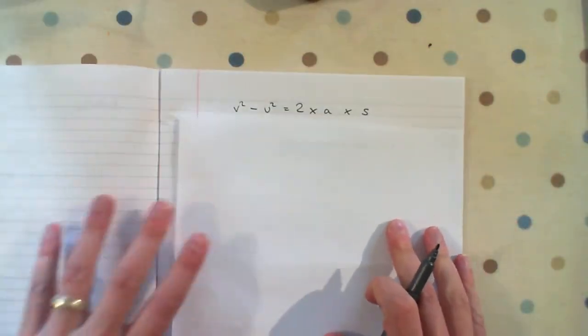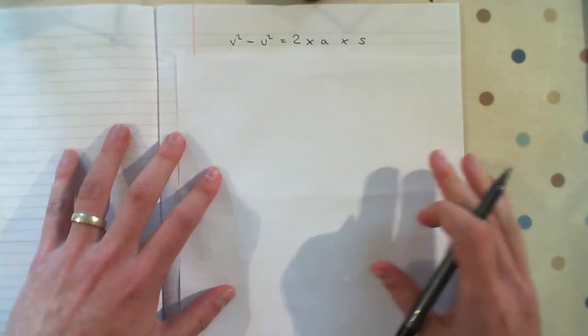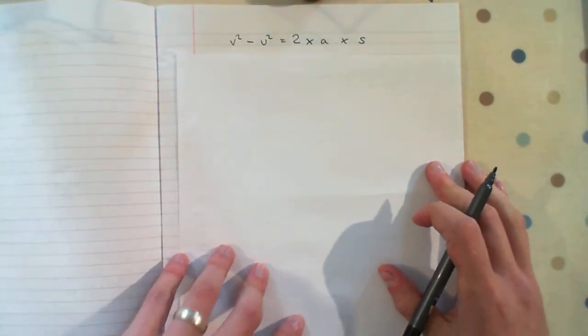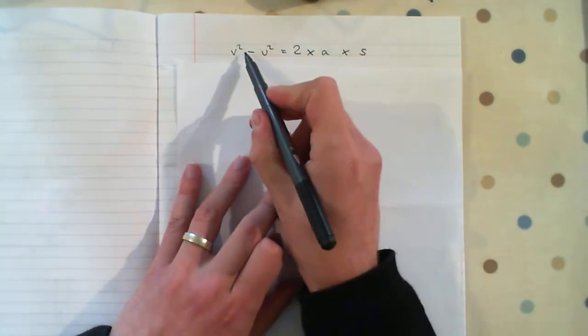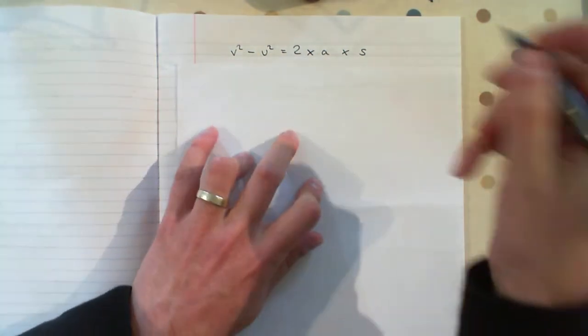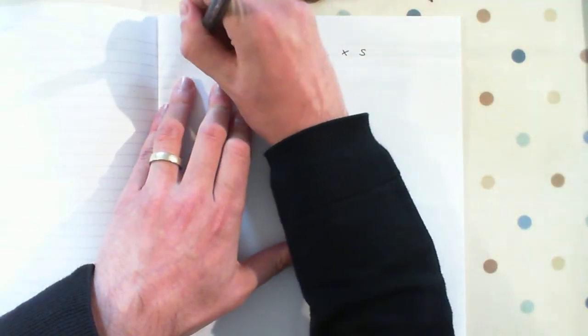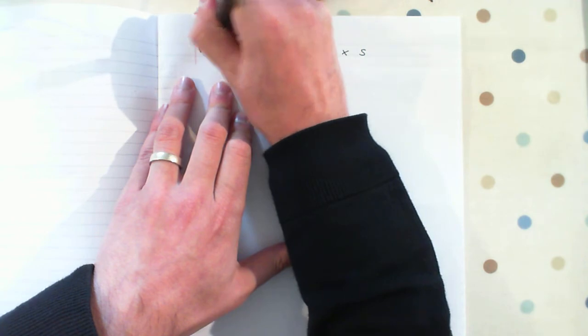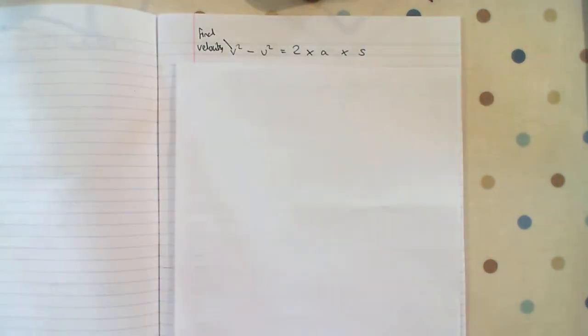There's a more complex equation to calculate acceleration, and it's v squared minus u squared equals 2 times a times s. And the v stands for the final velocity. The u stands for the initial velocity.